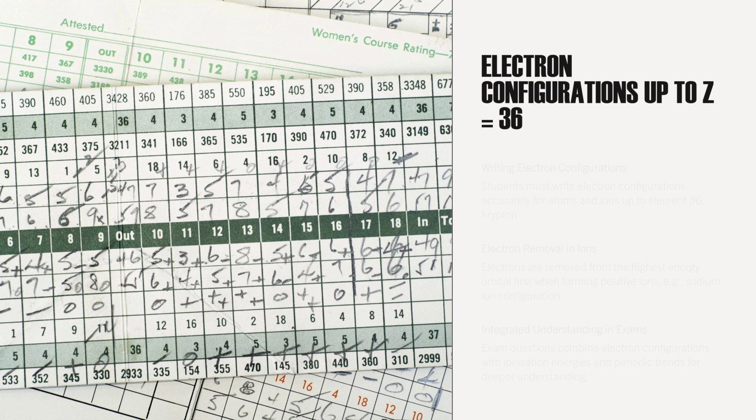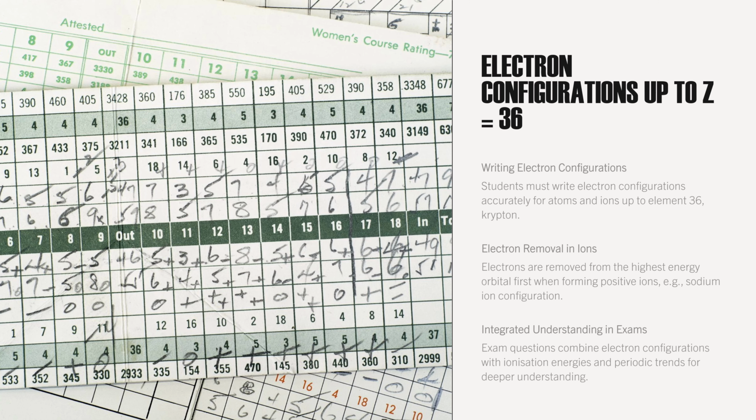Electron configurations for atoms and ions up to krypton, Z equals 36, includes understanding how electrons are removed to form positive ions, always from the highest energy orbital first. For example, sodium has the configuration 1s² 2s² 2p⁶ 3s¹, while Na+ is 1s² 2s² 2p⁶.